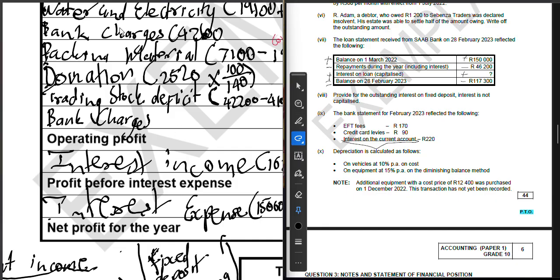Oh, bank charges is already there. Do you see that up there? My apologies. I didn't think that. I forgot that we had bank charges there. So I'm just going to erase this. Bank charges is already there.